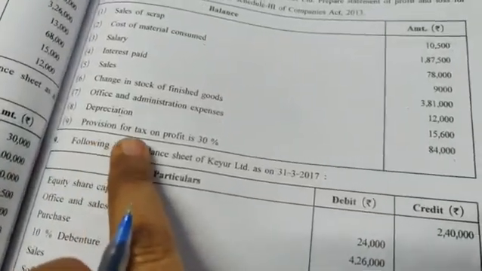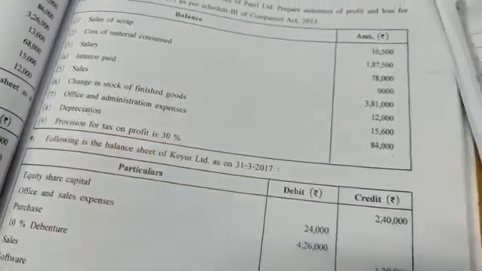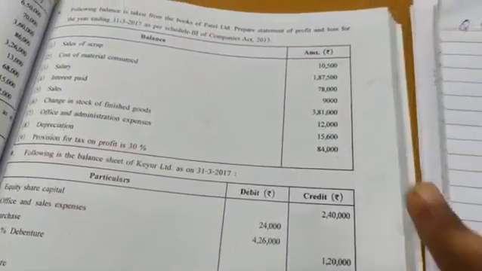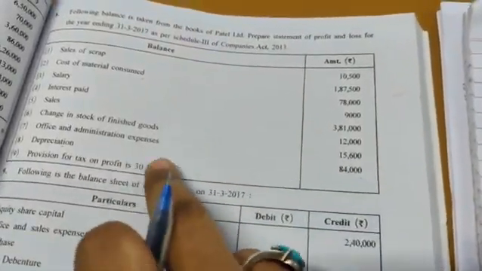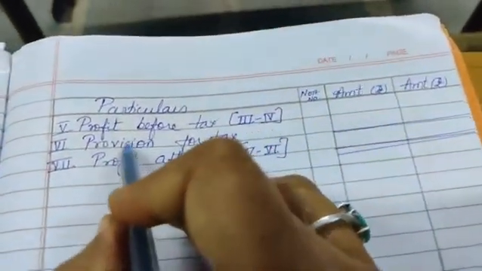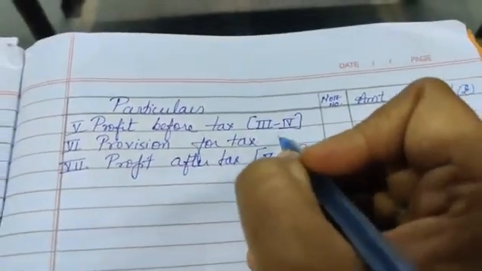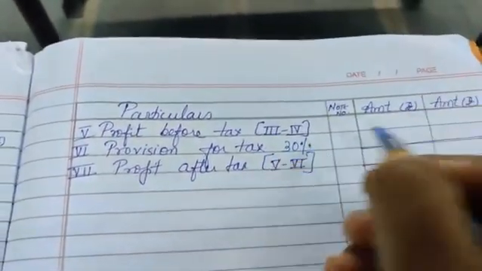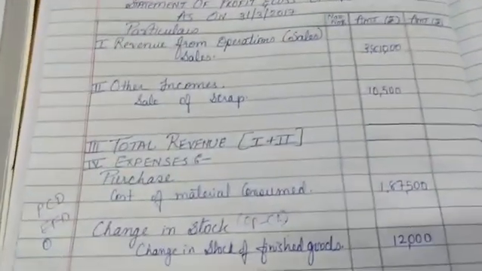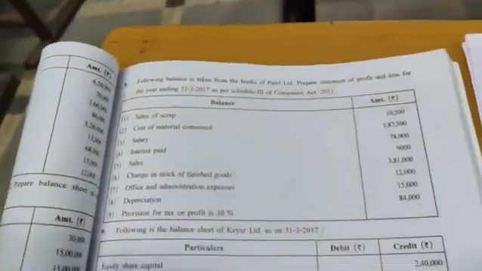Now they have given provision for tax on profit as 30%. So here the amount is not given, only the percentage. So here also for provision for tax, you will write down only 30% right now. Fine. Now all the items are over in this sum.